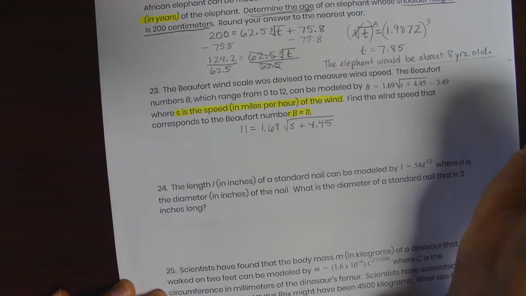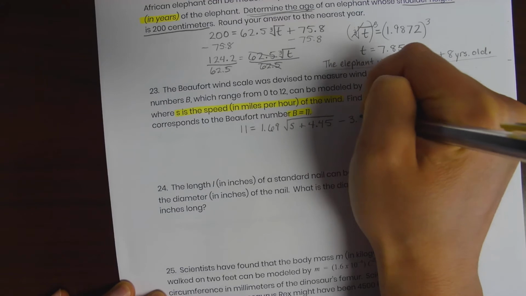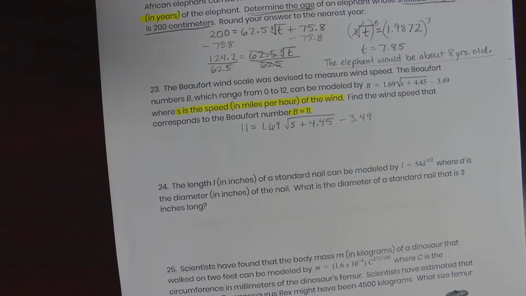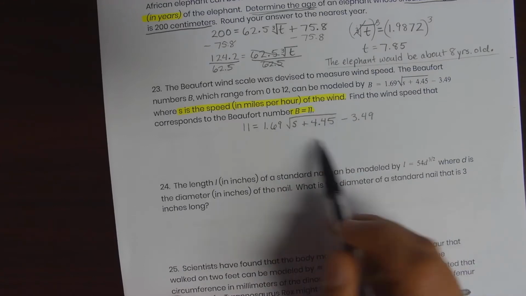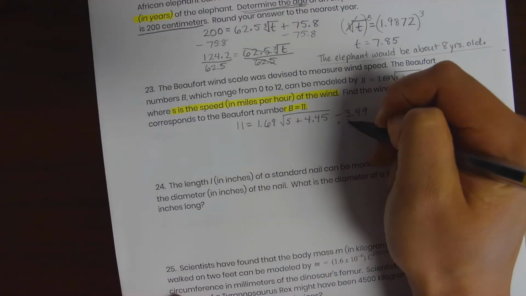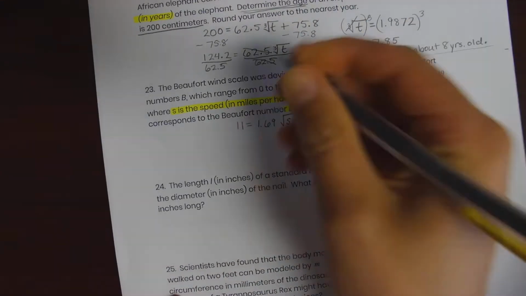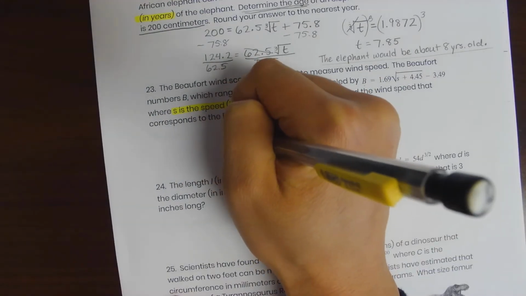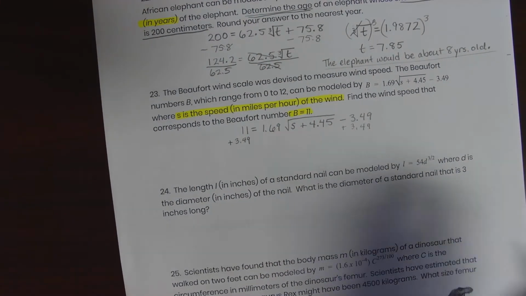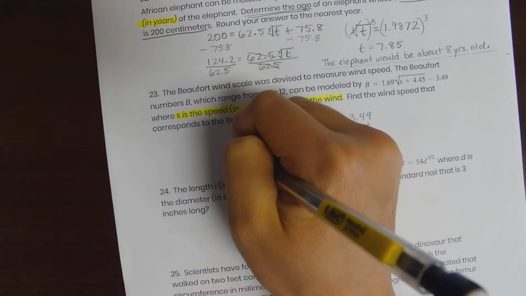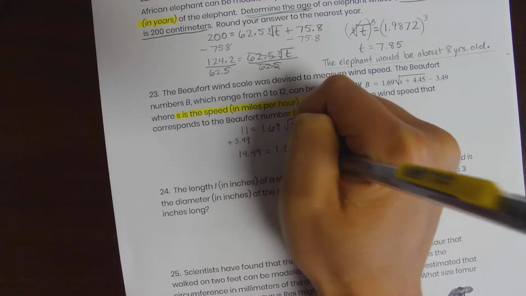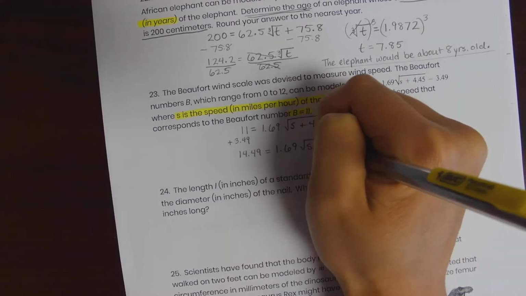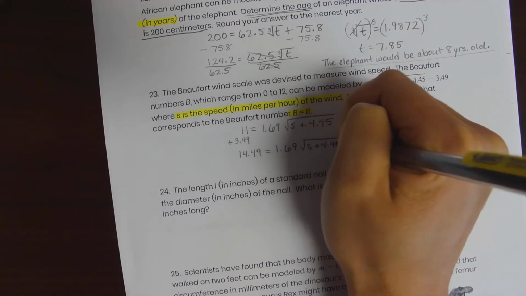4.45 minus 3.49. Again, solving for S, I'm going to first get this stuff rounded away. I'm going to add 3.49 to both sides. 11 plus 3.49 is 14.49 equals 1.69 square root of S plus 4.45.